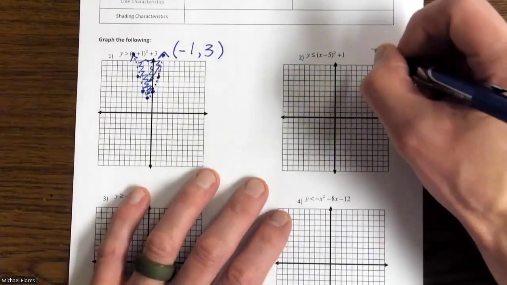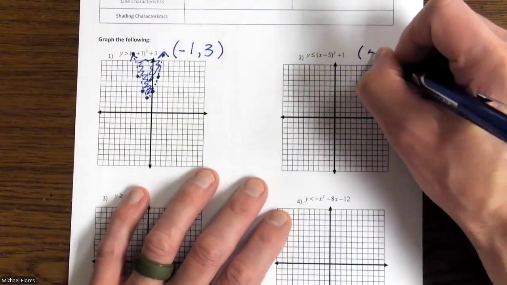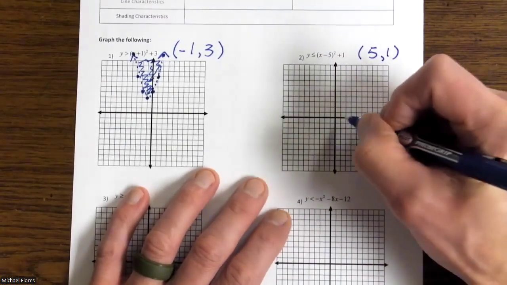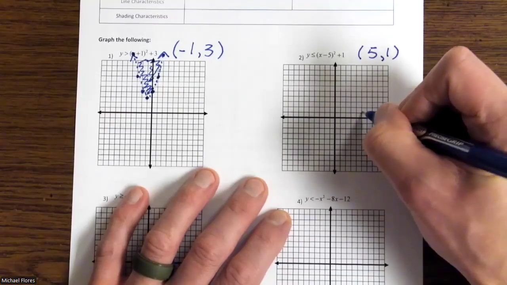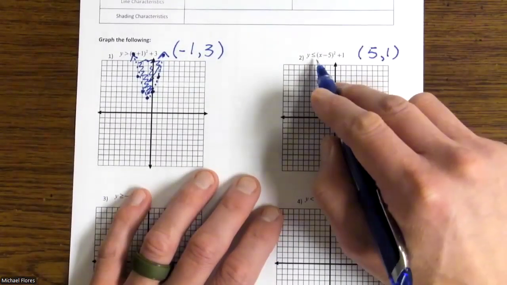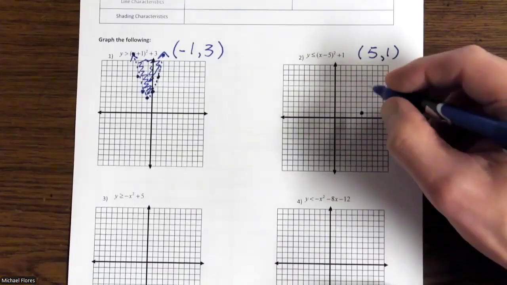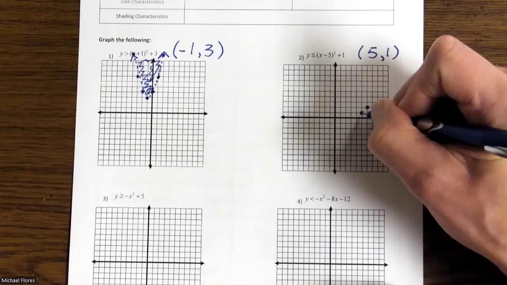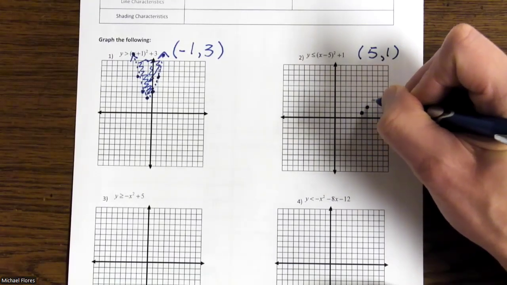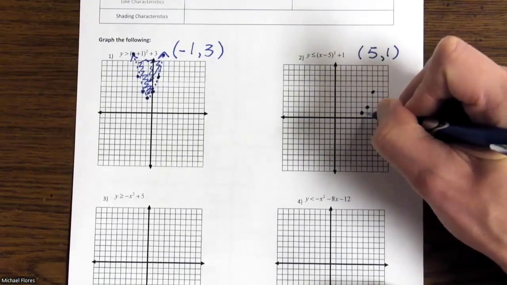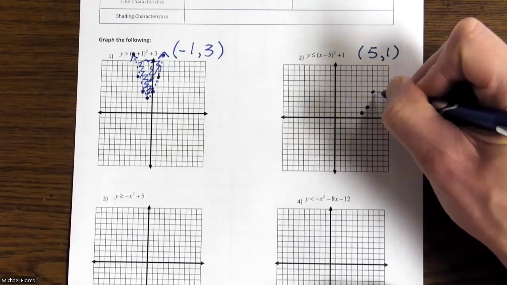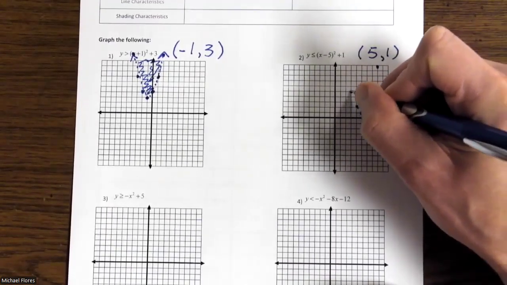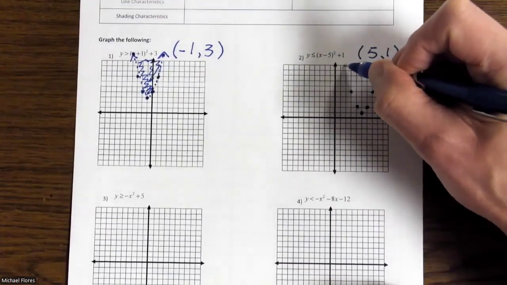Example 2, our vertex here is 5, 1. So that's where we're going to put our very first dot. Right 5, up 1. There is no stretch, there is no compression, so we can do the same thing we did with the previous one. Right 1, up 1 from the vertex. Go back to the vertex, right 2, now up 4. Back to the vertex, right 3, and then up 9. And then points opposite of the vertex are going to mirror one another.